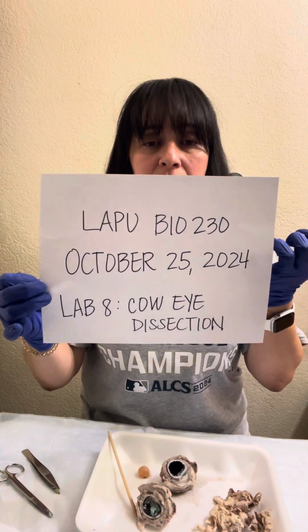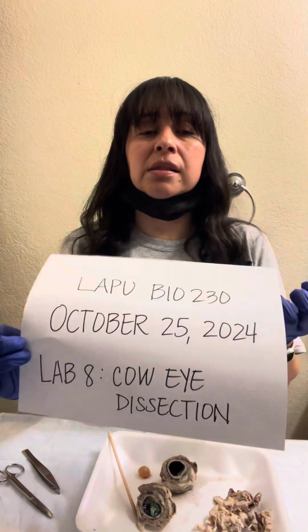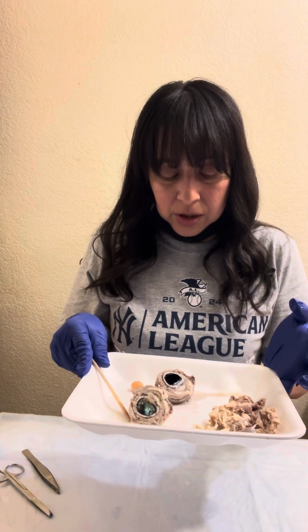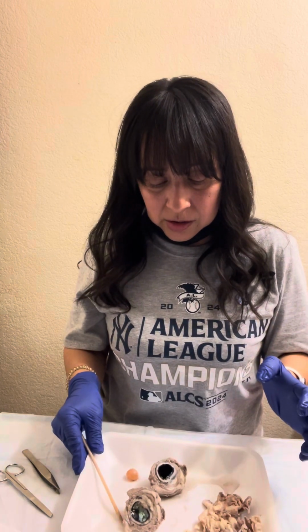My name's Amber Fox, and this is my cow's eye dissection. So here is my cow's eye. I already separated the anterior and the posterior cavities.